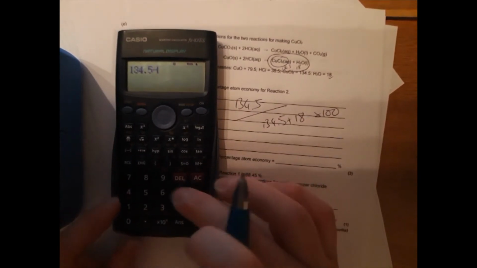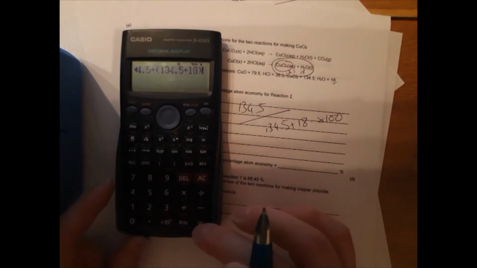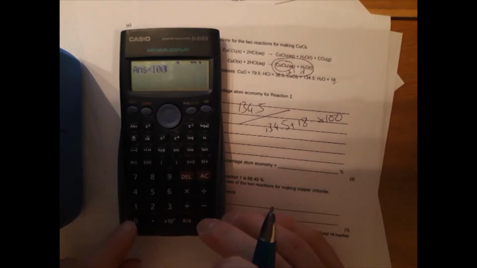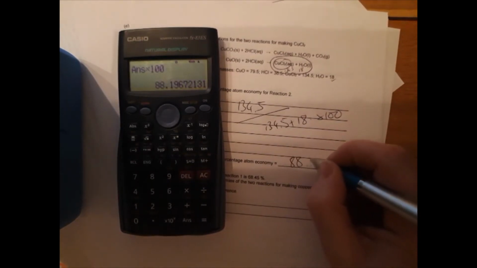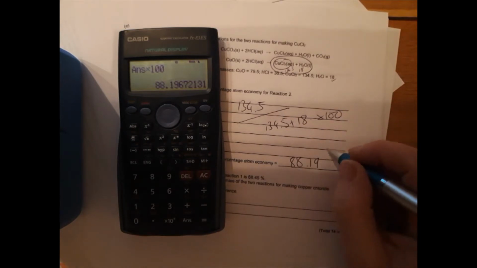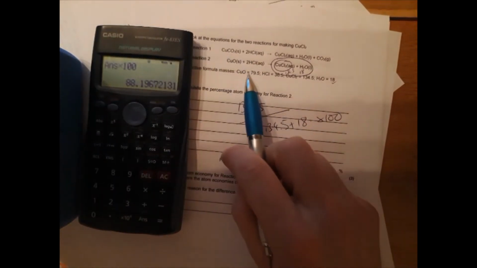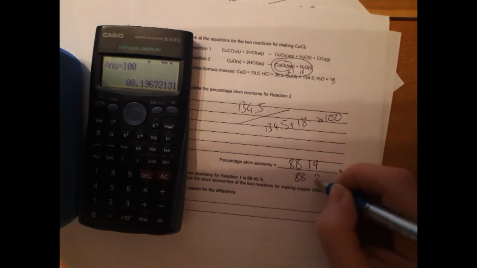Oh, messed it up. 134.5 divided by brackets 134.5 plus 18 close brackets equals, times 100 equals 88.197%. What did I do up here? It's all 1 decimal place there, so I'm going to go 88.2.